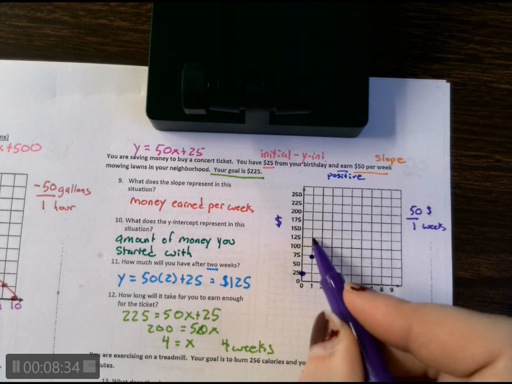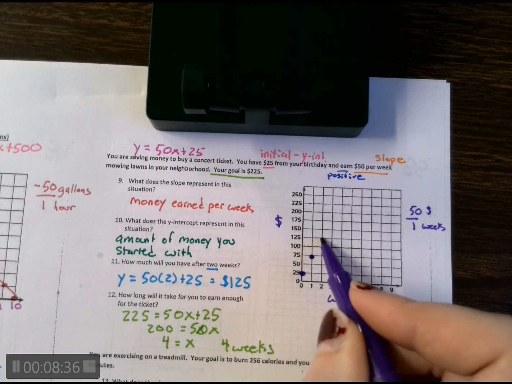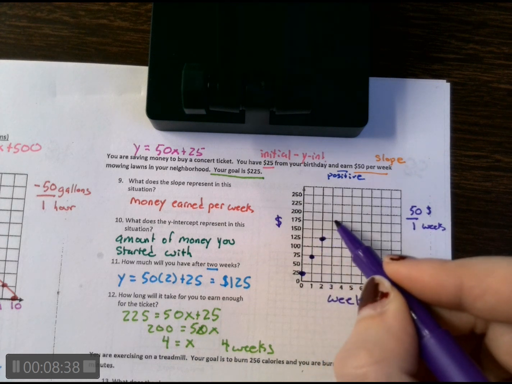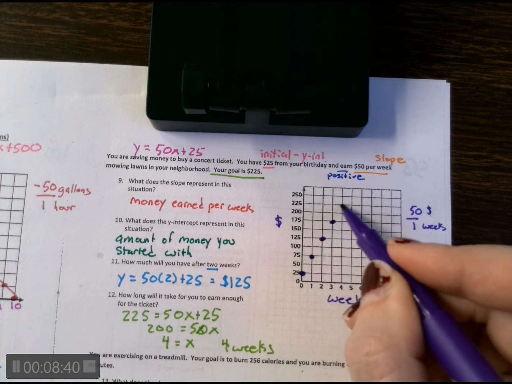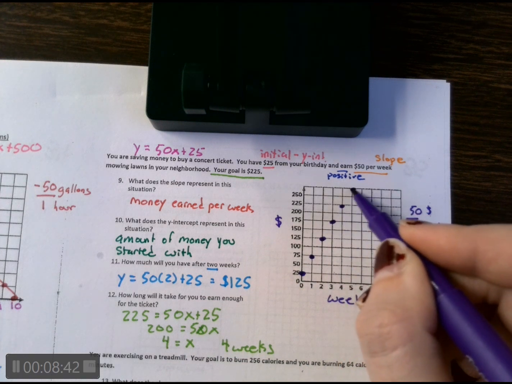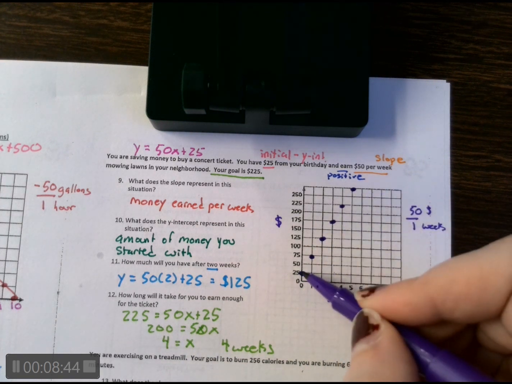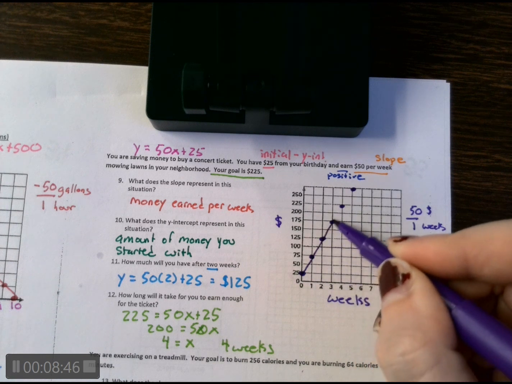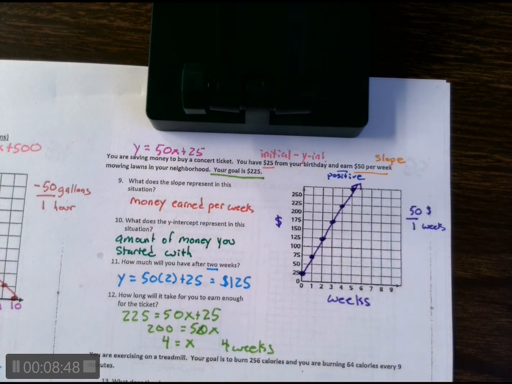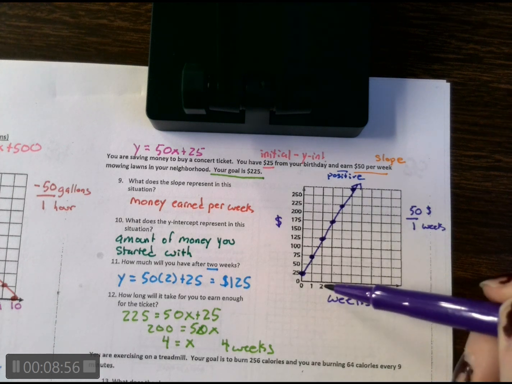Up 2 tick marks, or up 50 to the right one. Up 50 to the right one. Okay? And if we continue to mow our yard, we will continue to make money, so we can put that arrow there. Okay? Alrighty, and to check our answers, how much will we have after 2 weeks?